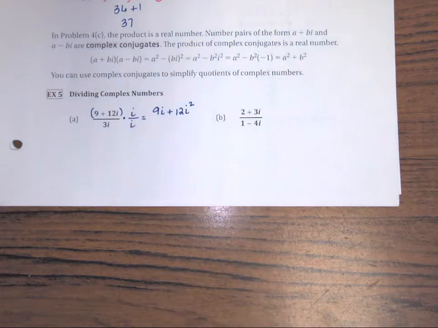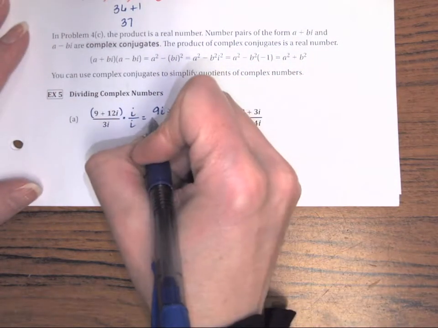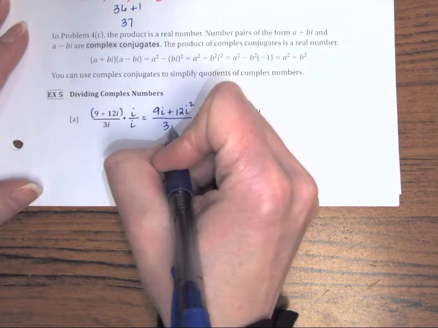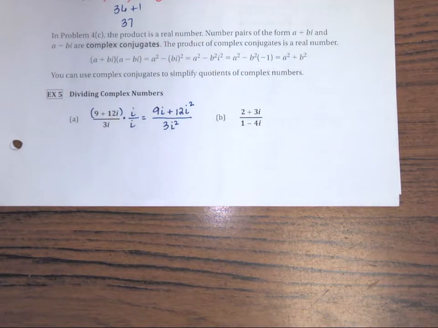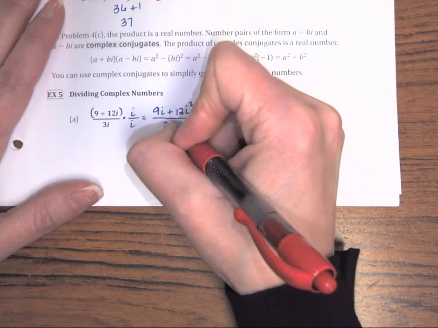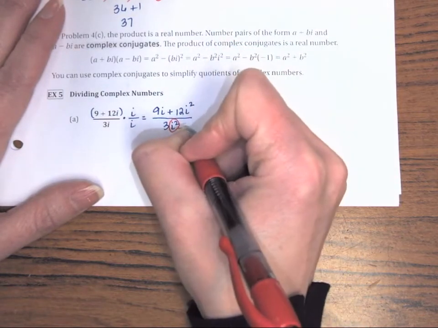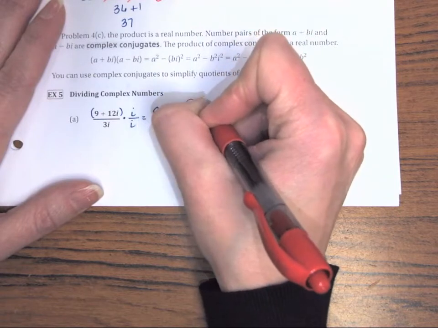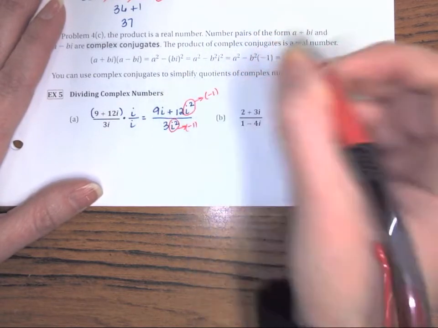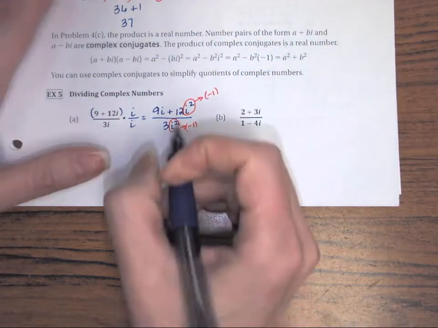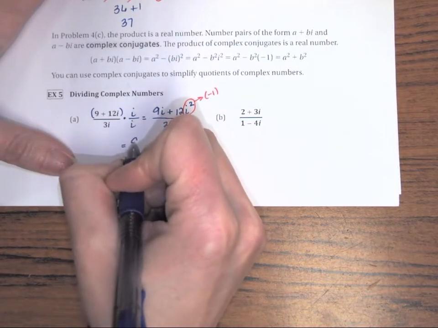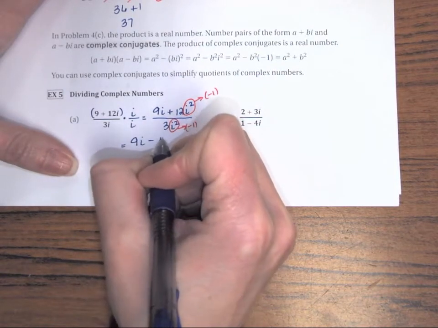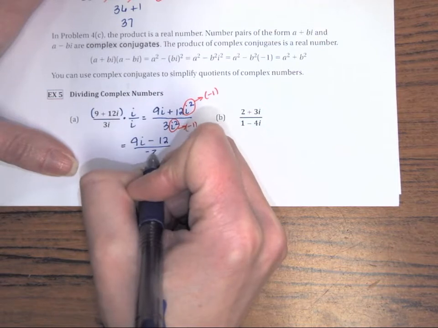Fair enough? And in the bottom, I have 3i squared, right? Okay. This i squared becomes a negative 1. And this i squared becomes a negative 1. So here's what I have. 9i minus 12 over negative 3.